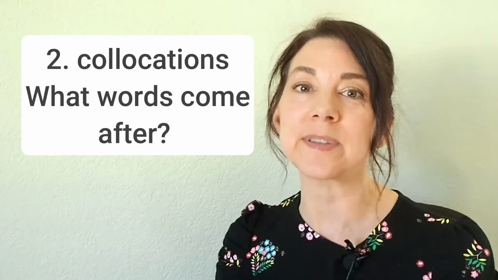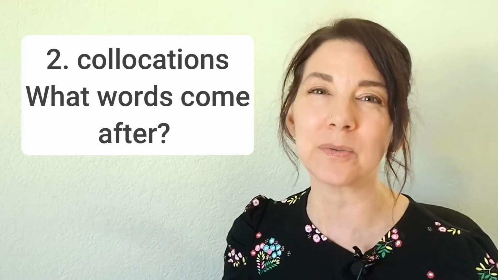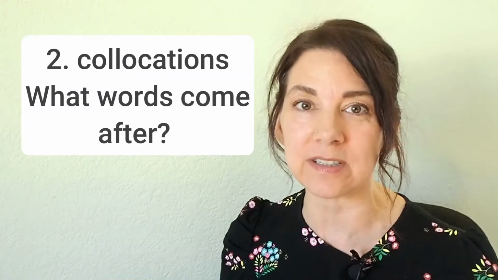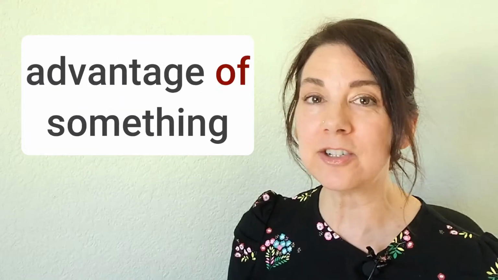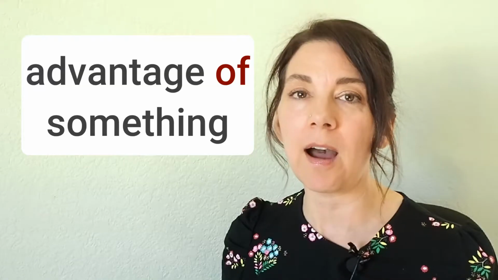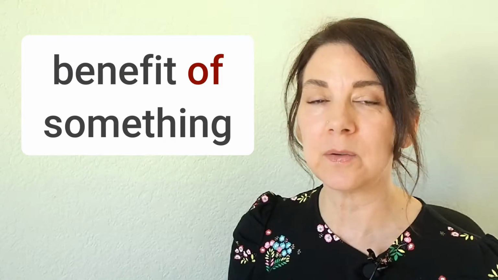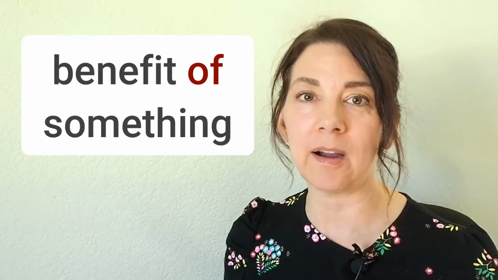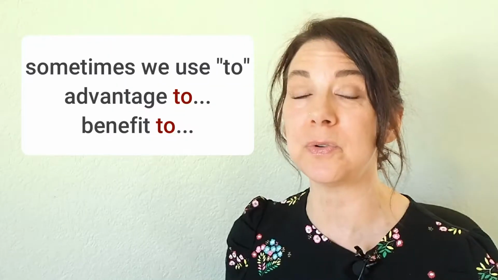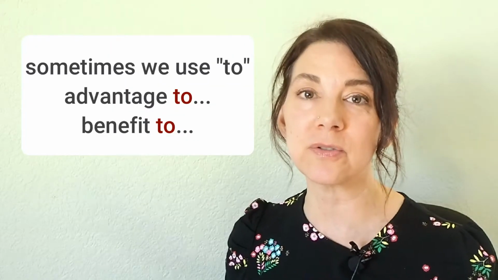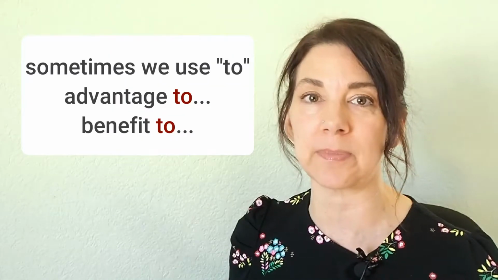Second, you need to know how to use these words in sentences, and most importantly, you need to know what comes after these words. In other words, what are the collocations? Advantage, we use advantage of something. Benefit, we say benefit of something. Sometimes you can hear the preposition to being used, an advantage to something or a benefit to something.